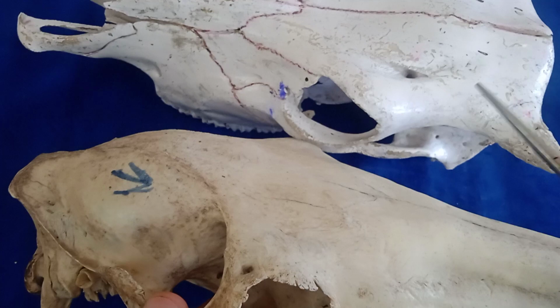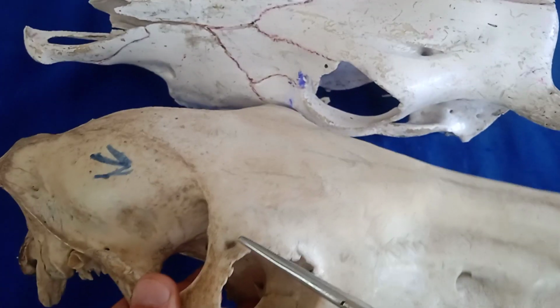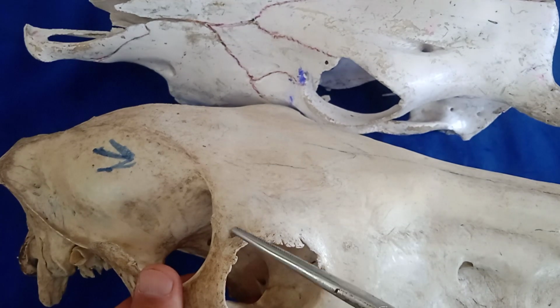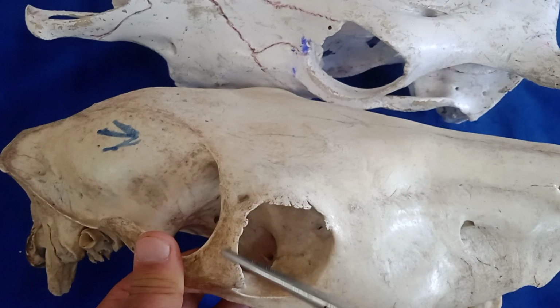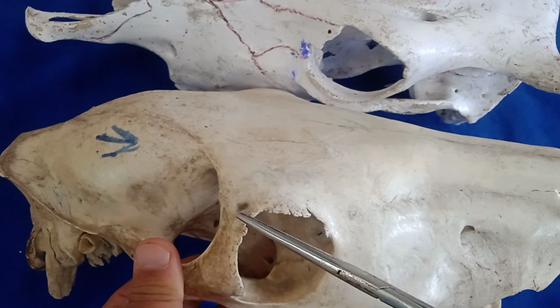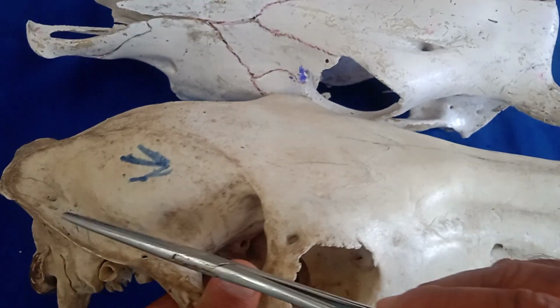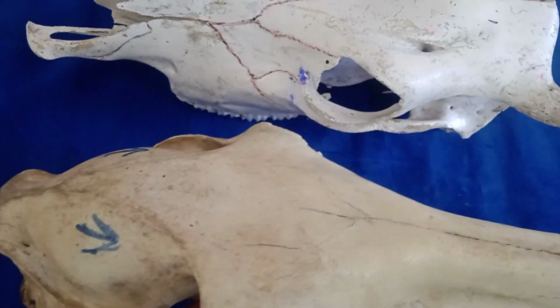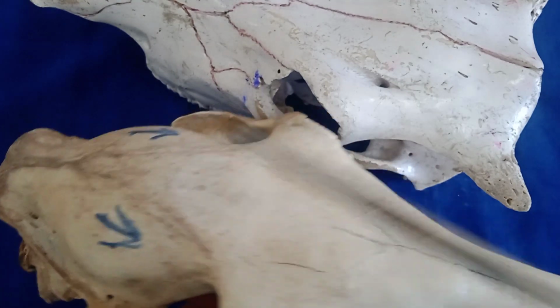If you compare it with the ox, in the ox it is very far away from the orbit, but here it is at the root of the zygomatic process of the frontal bone that forms the caudal boundary. This is one of the major differences. One more difference is that the horn core present in the ox is absent in the horse.